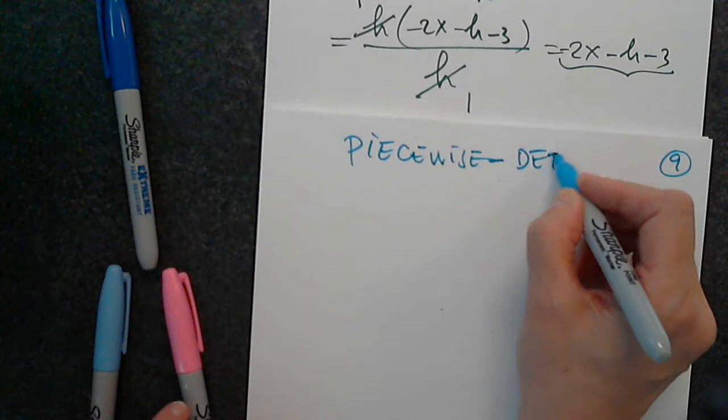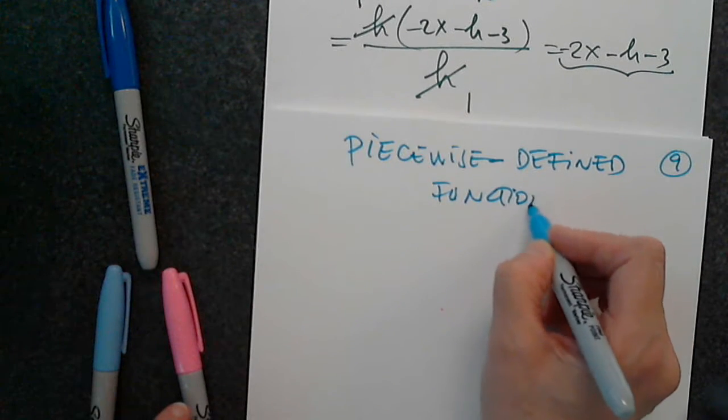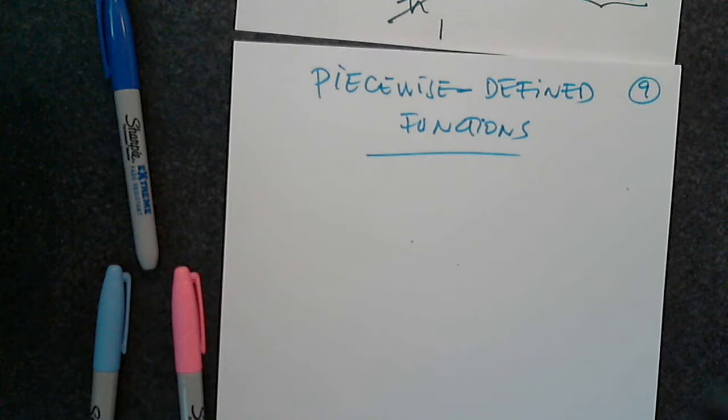Piecewise defined functions. First of all, what is it? And can we come up with an example in real life? It's a function defined in pieces, at least 2 pieces. It can be 3 pieces, it can be 4 pieces, it can be 5 pieces. It's defined by several functions. It's defined in pieces. Okay. Do we have an example in real life?